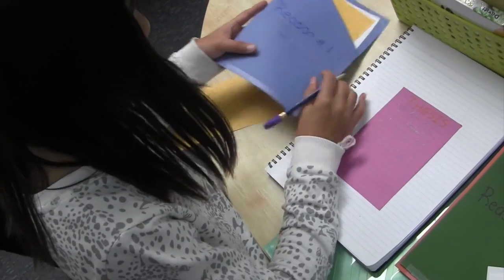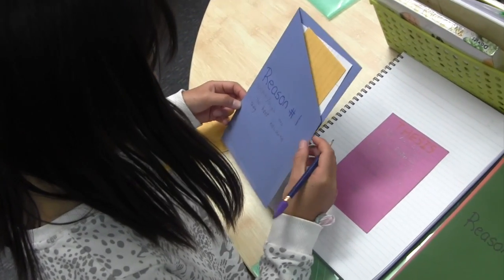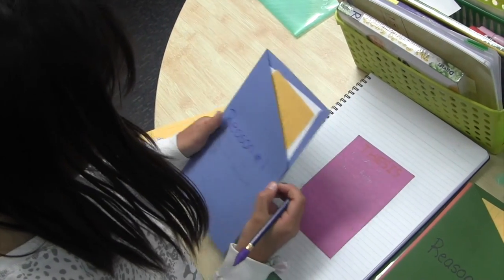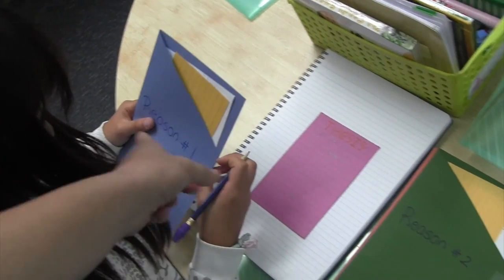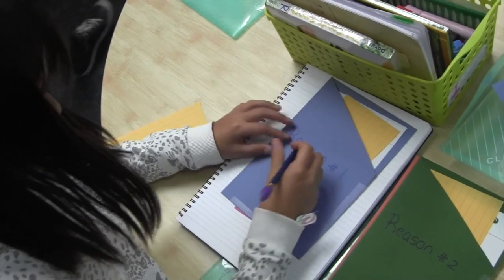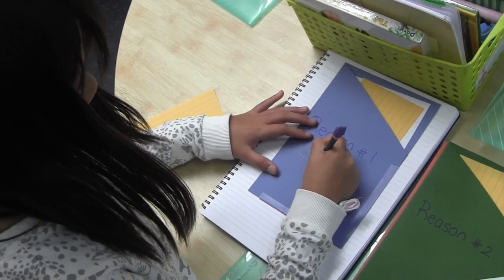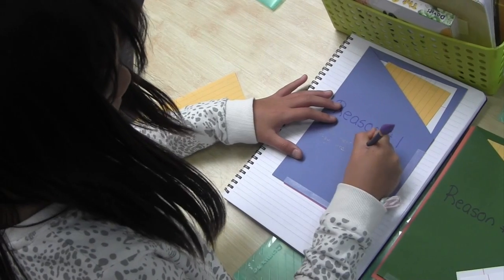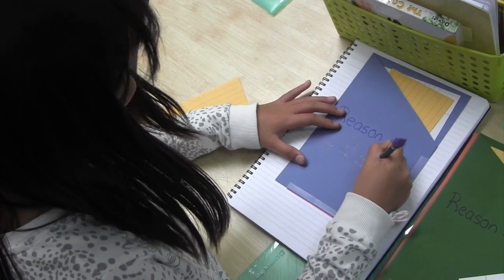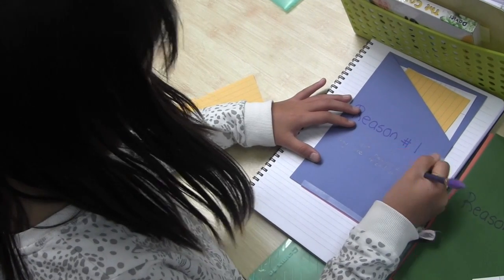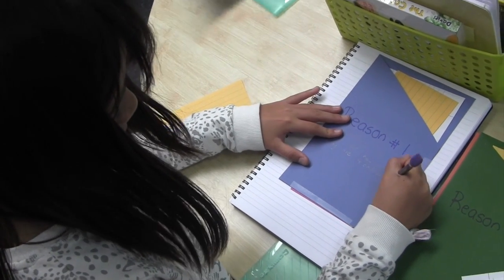Whatever, I don't know how to spell. Hey, don't forget most of all for reason number 3. If you haven't put it in, you can add it. Most of all. So because they are friendlier than cats. Friendlier than cats.